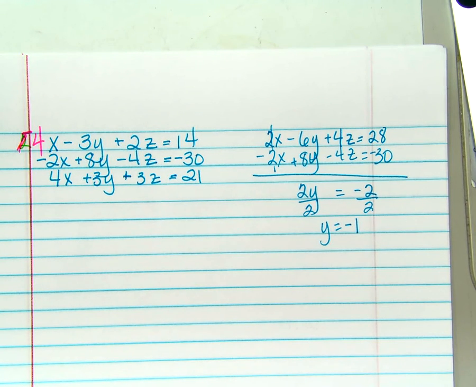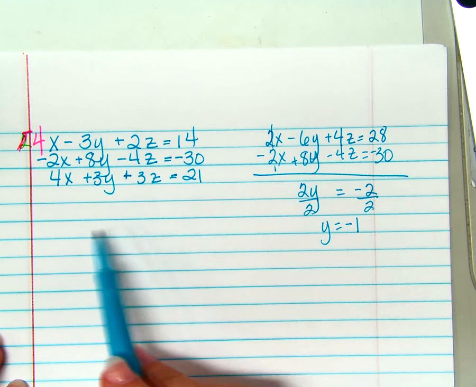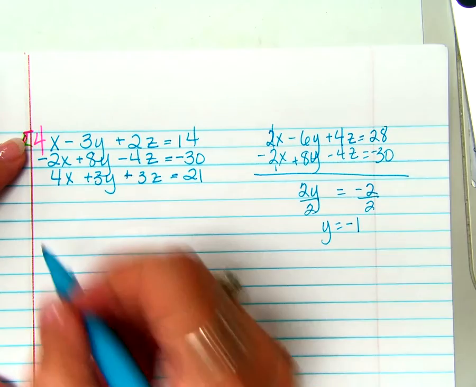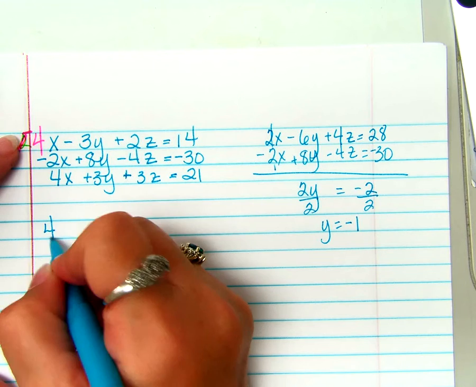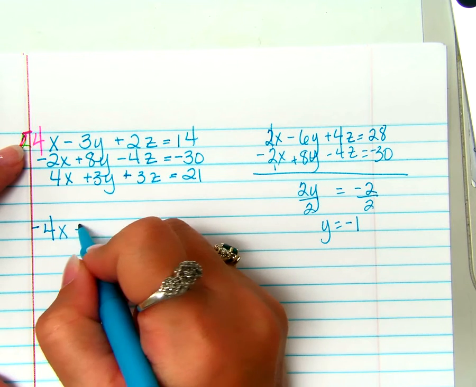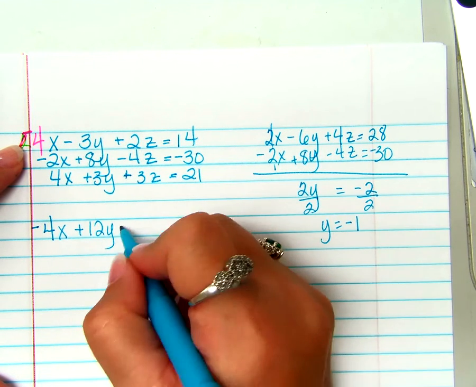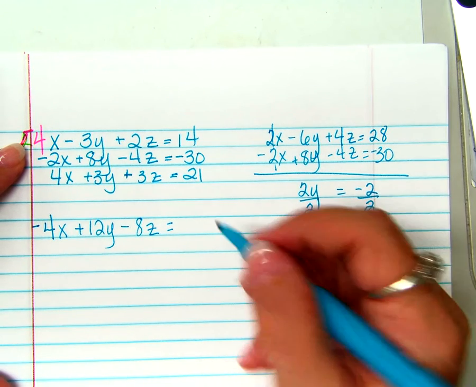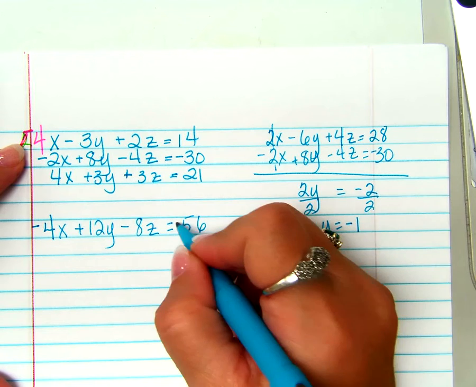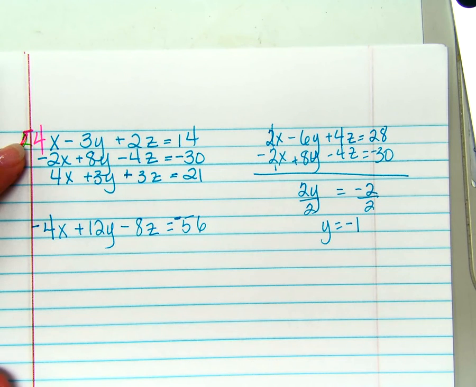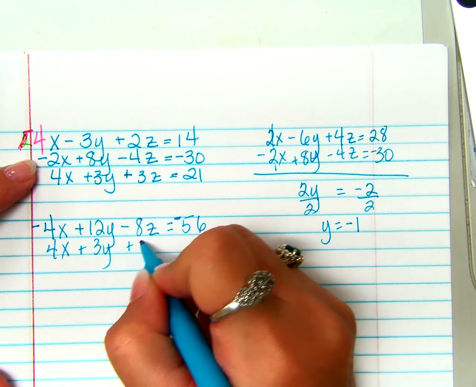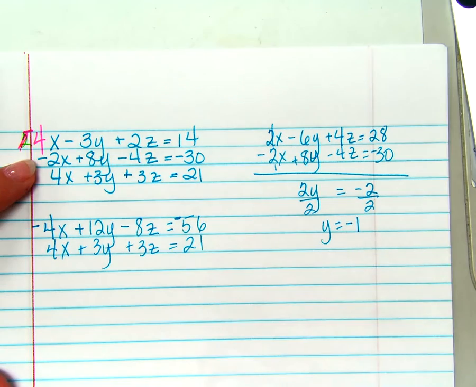To do it again, to give yourself another equation with y and z, because you already knew y, so if you have an equation with y and z, you can substitute in your y. Good thinking. So if I multiply the top equation by negative 4, I get negative 4x plus 12y minus 8z equals 4 times 14, 56, negative 56. And then you added it to the bottom equation, so 4x plus 3y plus 3z equals 21.